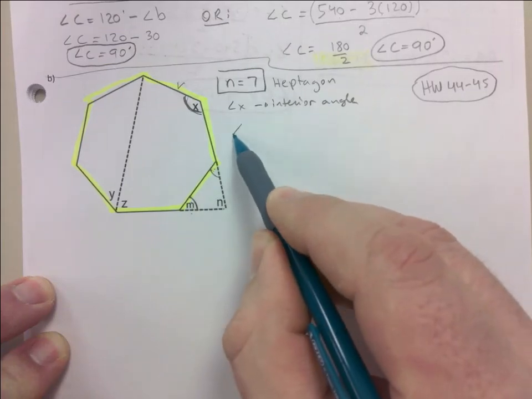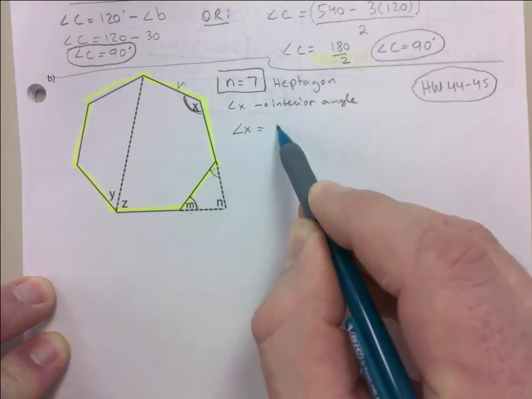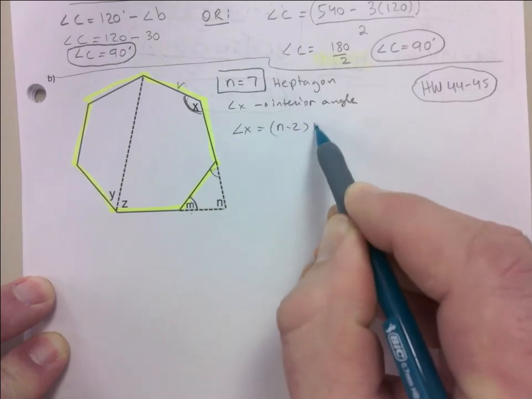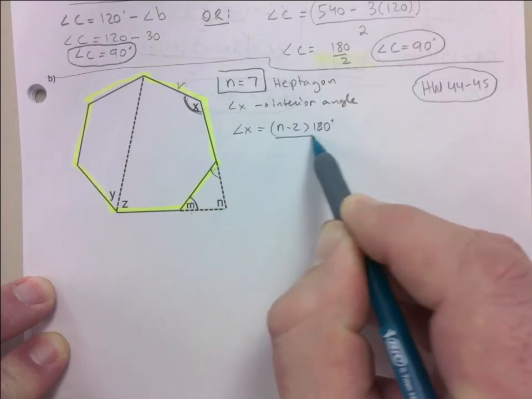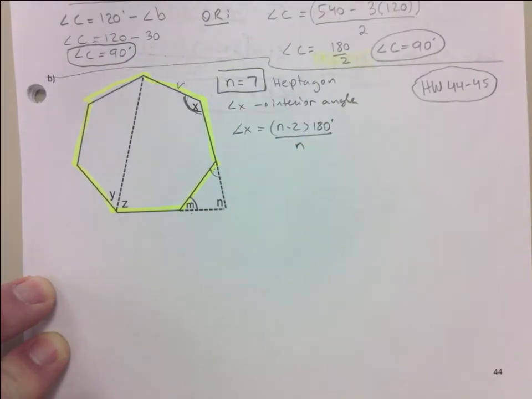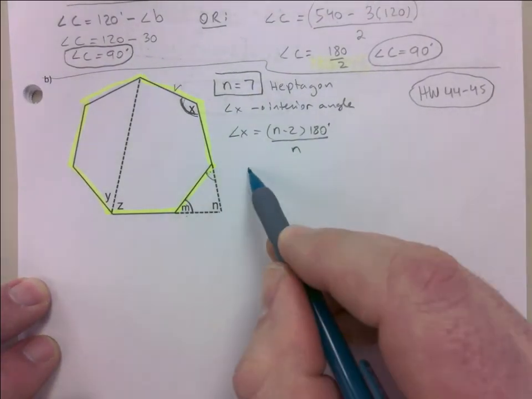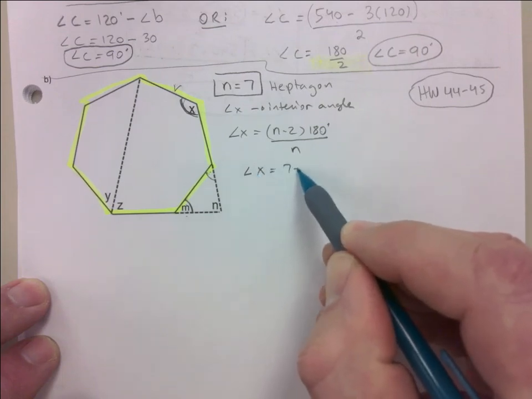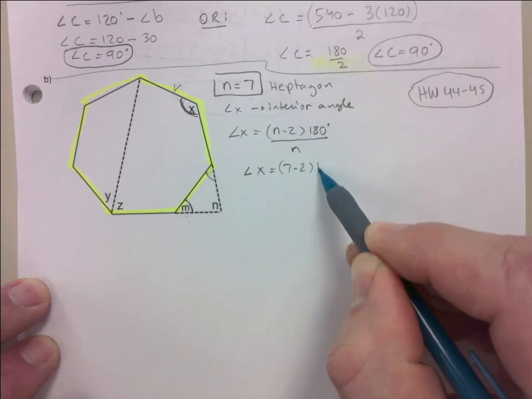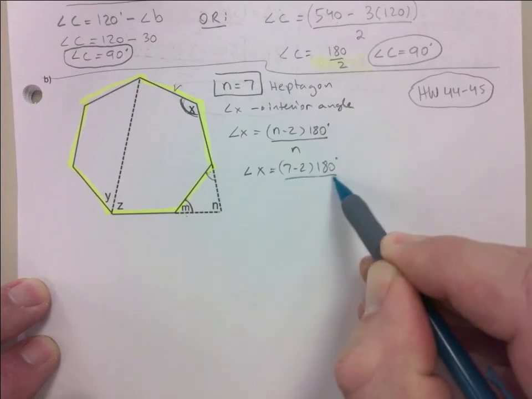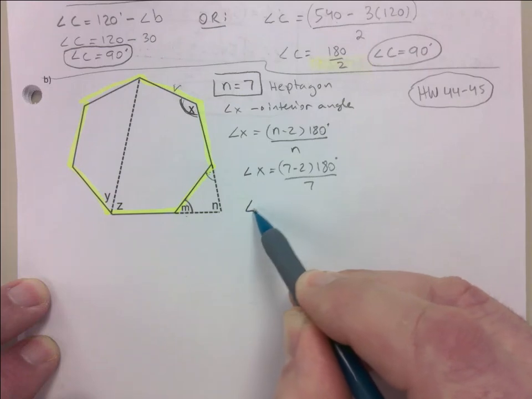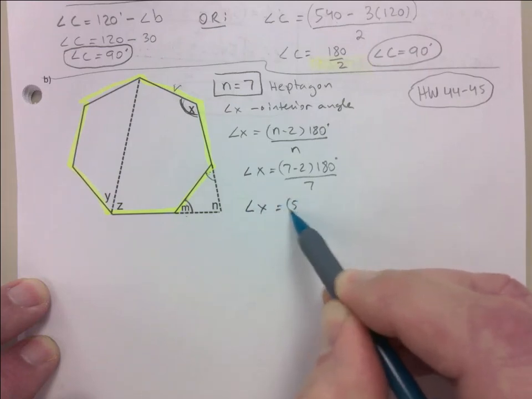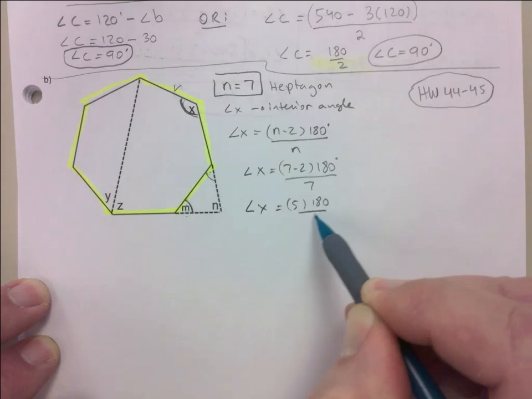I'm going to solve for X like this: n minus 2 times 180 divided by n. That would be 7 minus 2 times 180 divided by 7, which is 5 times 180 divided by 7.